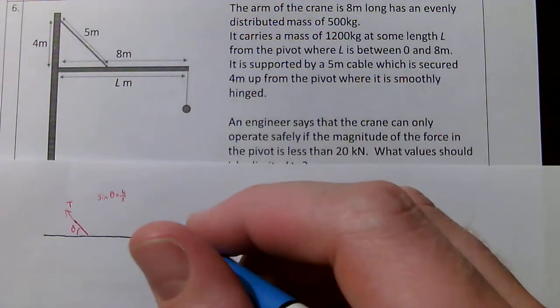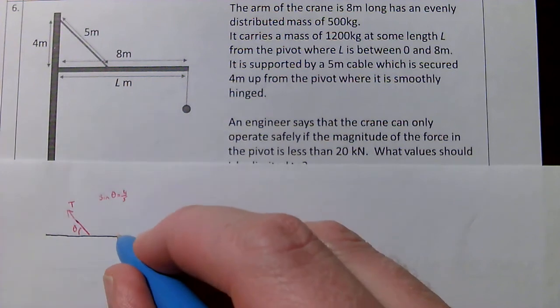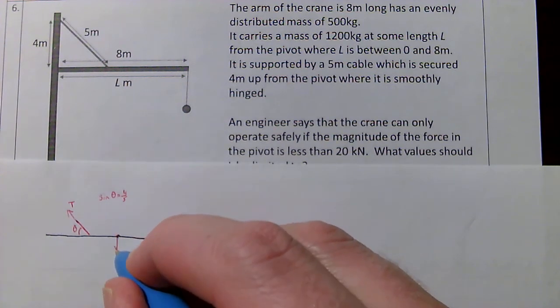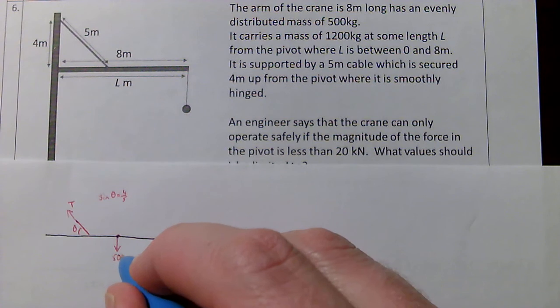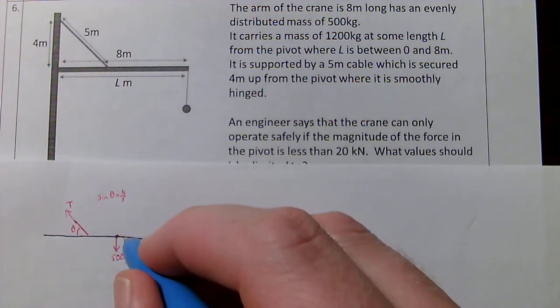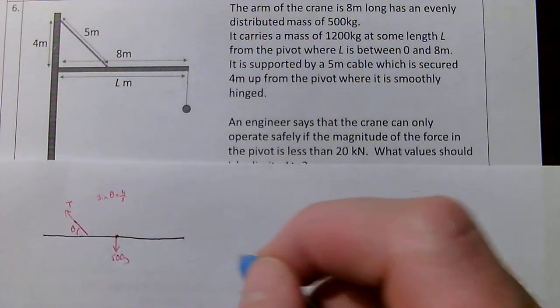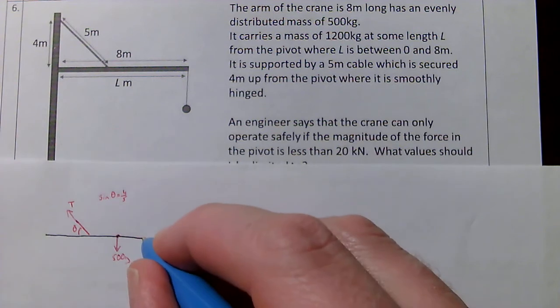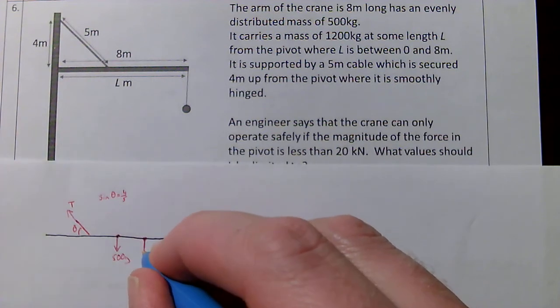We've got the mass of the crane itself, which is 500 G, and that's at a distance of 4 meters. It's the midpoint. We know that our 1200 G is no longer at the end, it's at some length L.